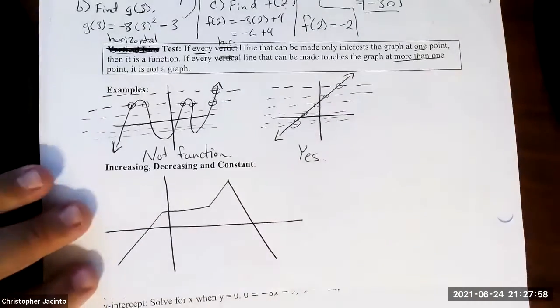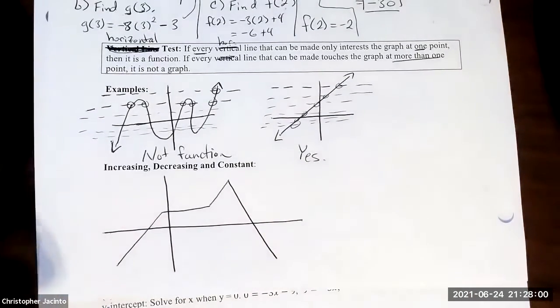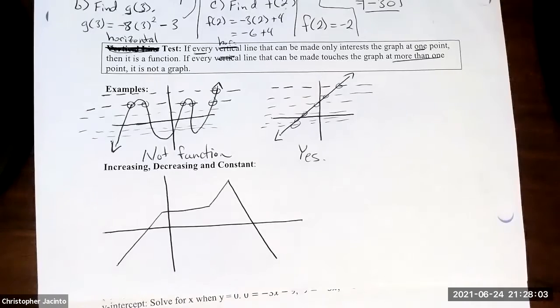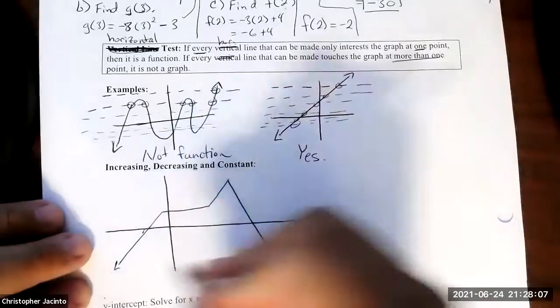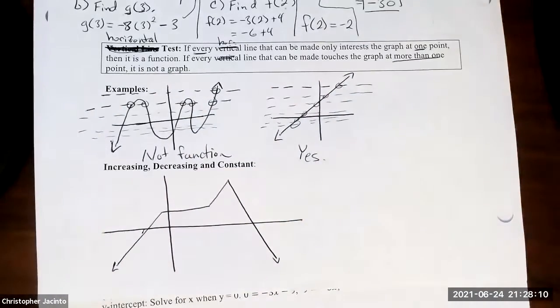So let's suppose we have something like this here. It's general. We don't have numbers, but it's just a general graph like this. So try your best to mimic that.